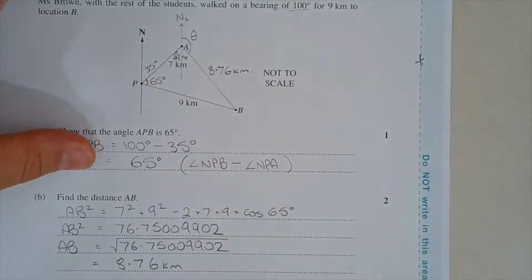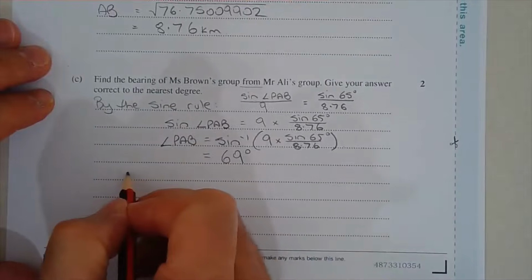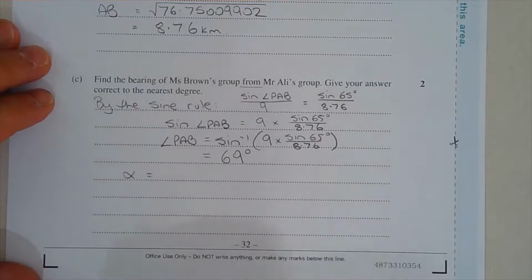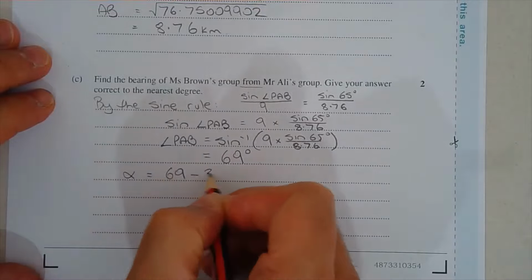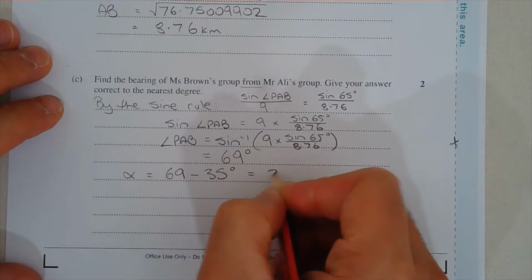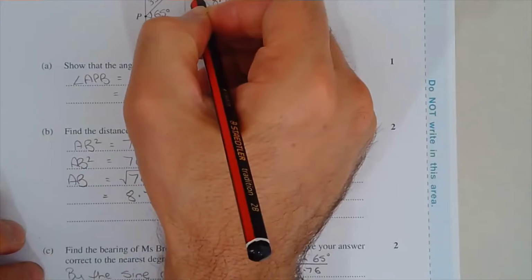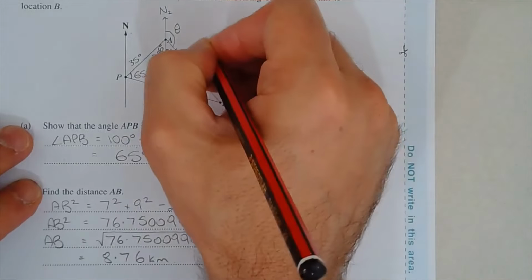So let's find angle alpha. Angle alpha is equal to 69 degrees minus 35 degrees, and that equals 34 degrees. So this angle there is 34 degrees.